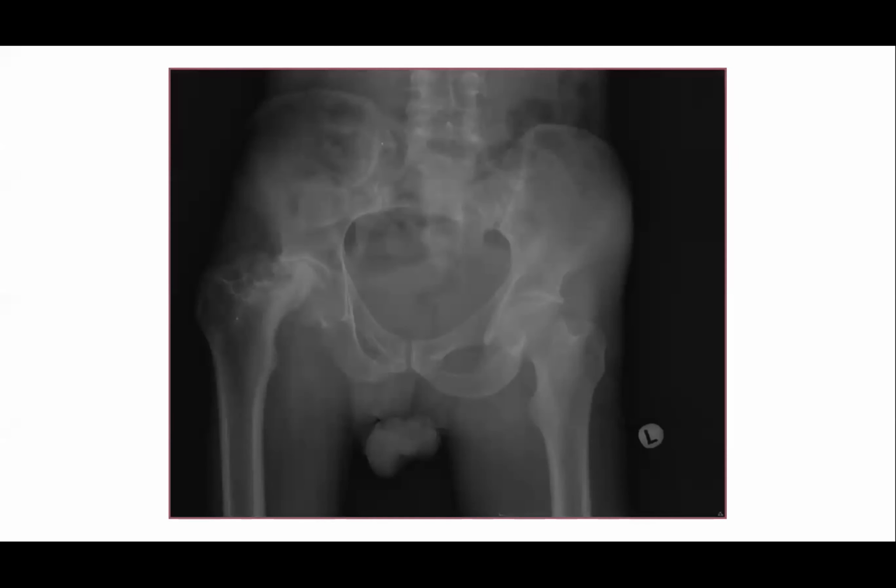We've broken the Shenton's line. Yes. So that means there is subluxation of the hip. Okay. So what do you think about the soft tissues around the hip? What exactly has happened to the soft tissues, looking at the X-ray? The soft tissue contracture, which has probably helped in the subluxation. Yes.